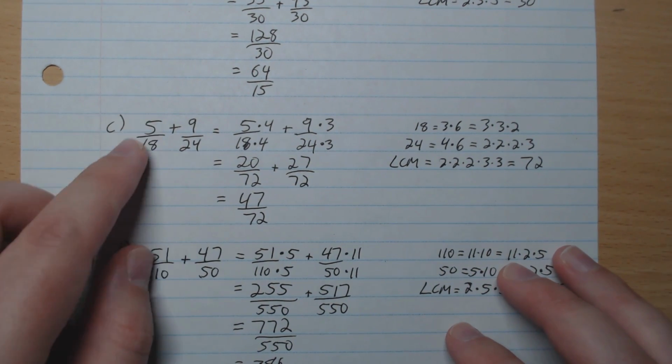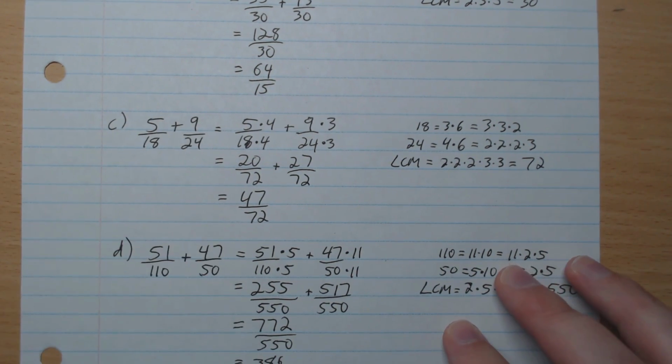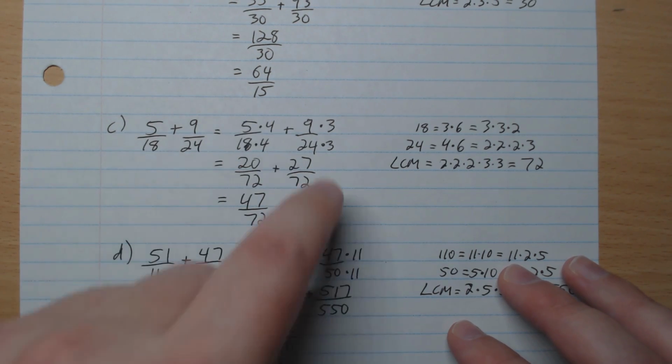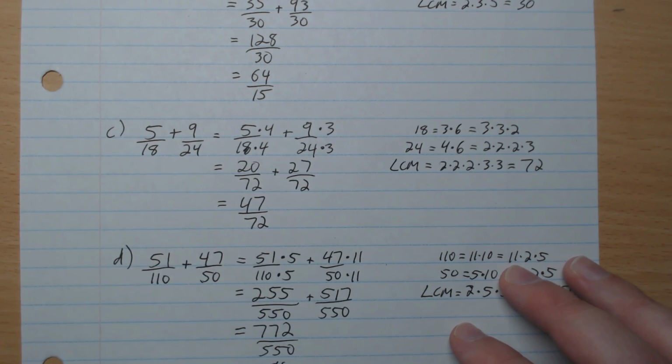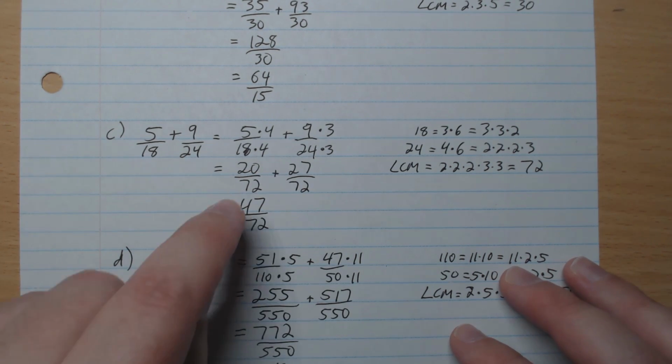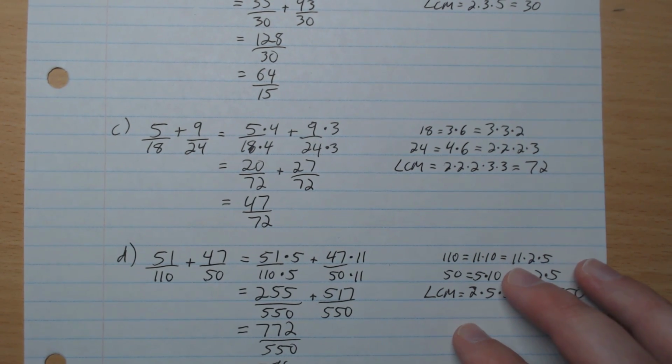C, 5 over 18 plus 9 over 24. LCM is 72. So we're going to go times 4 over 4 for the 18 and 3 over 3 for the 24. So 20 over 72 plus 27 over 72, it gives 47 over 72.